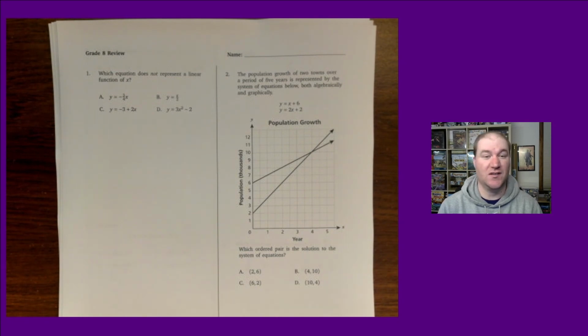Now, if an equation is a linear function of x, it'll have a y and an x. The x will not have an exponent attached. It will not have a square root attached. And it will not be in the denominator of a fraction. Remember, the formula for a linear function is y equals mx plus b. That's called slope-intercept form. That doesn't have anything attached to the x, no exponent, no square root, and the x is in the bottom of a fraction.